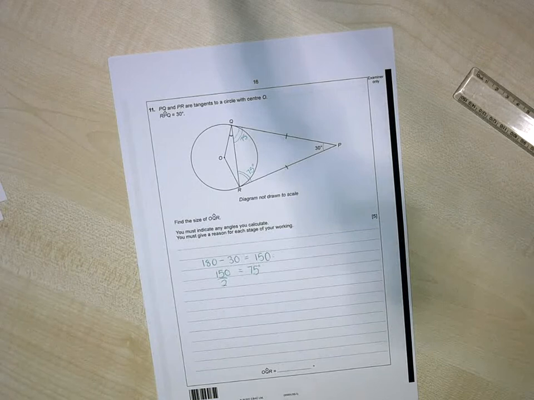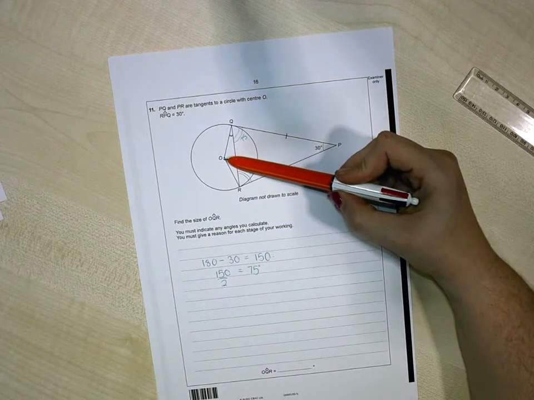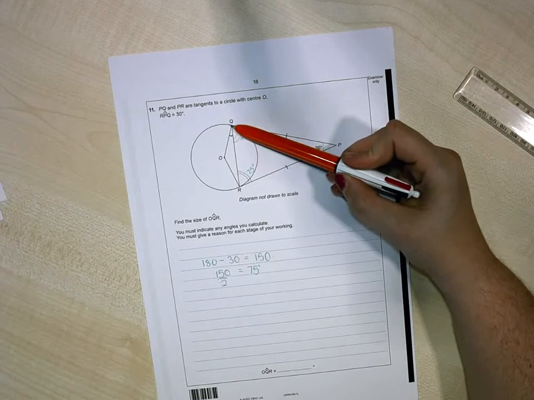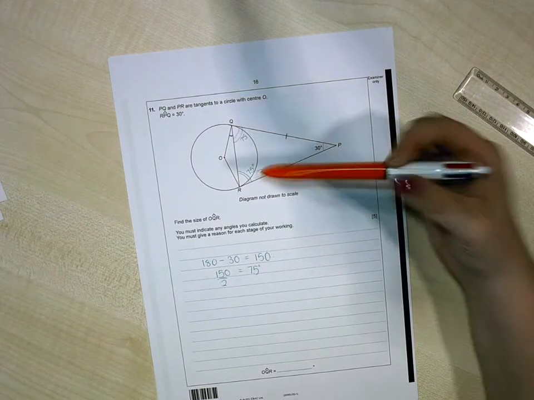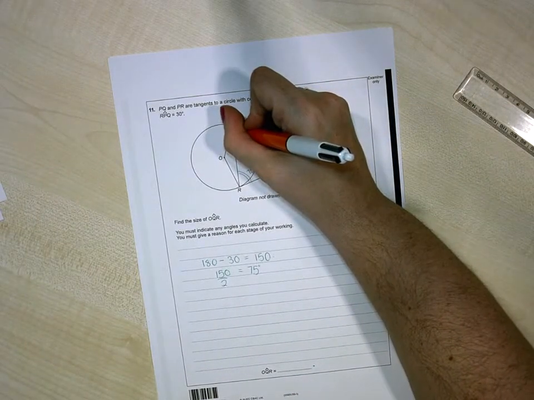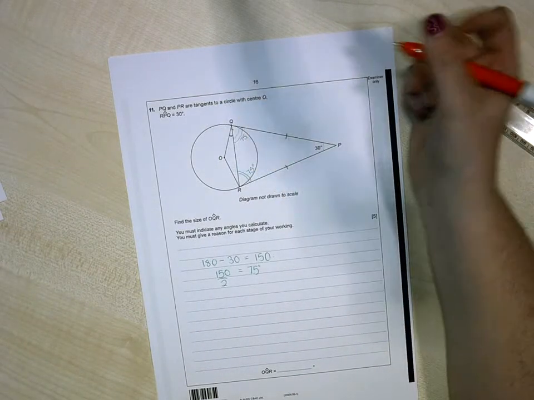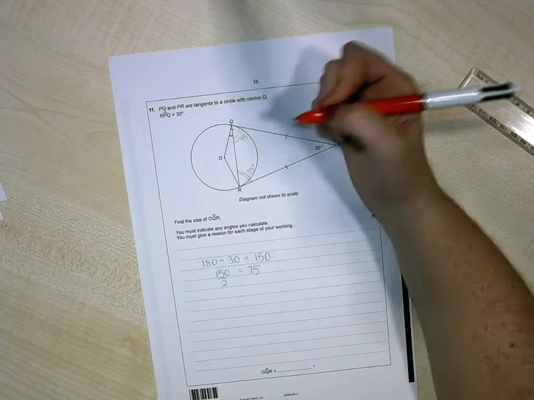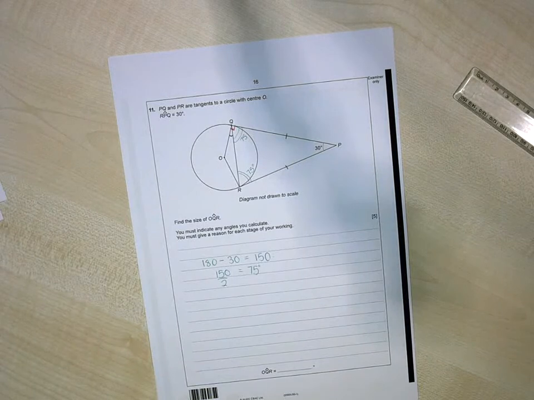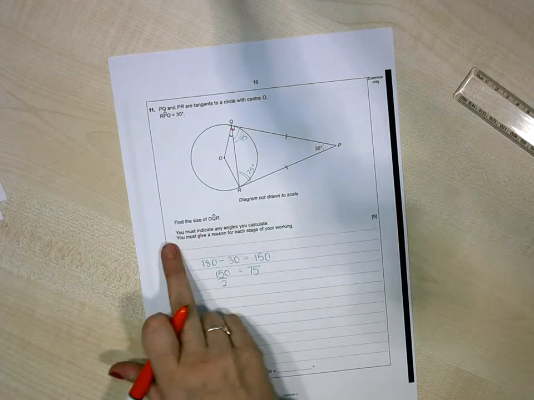What I also know with my circle theorems is that a radius, or radii, makes 90 degrees at a point where a tangent touches the circle. So if I was to look here, where that tangent touches there and this radius meets, that's going to form a 90-degree angle. So you need to make sure you are writing this down as you go along.